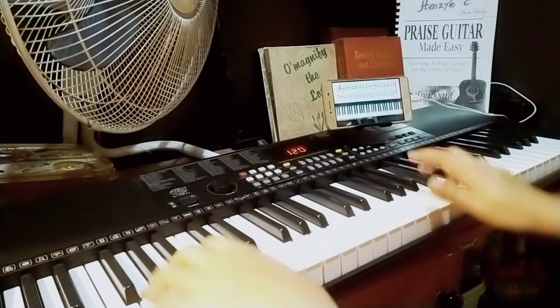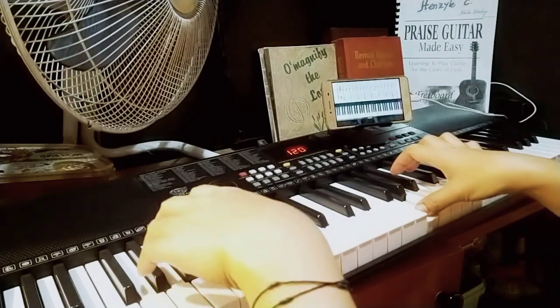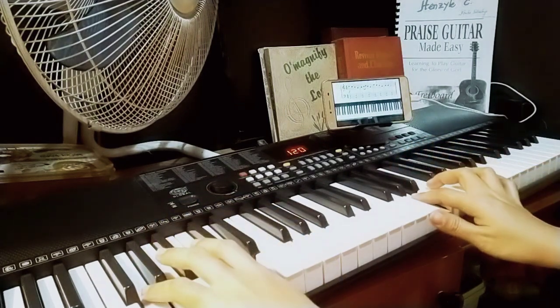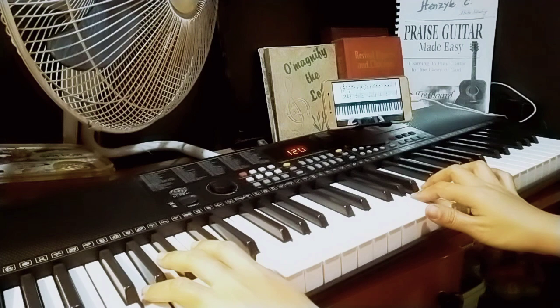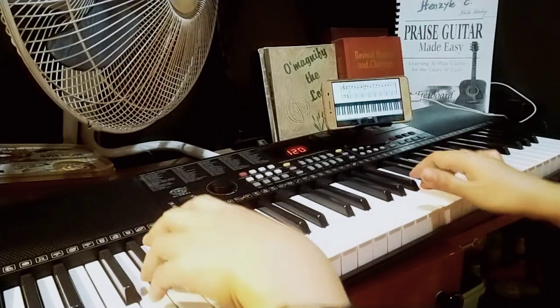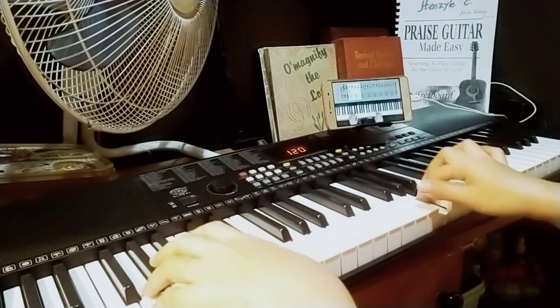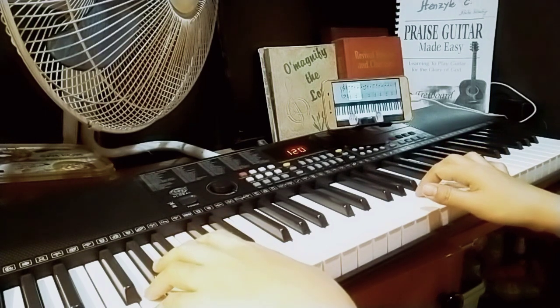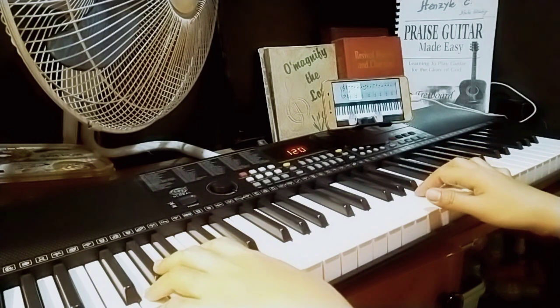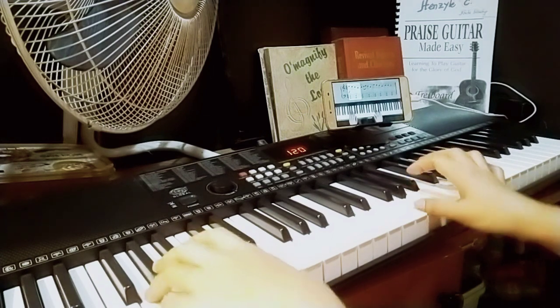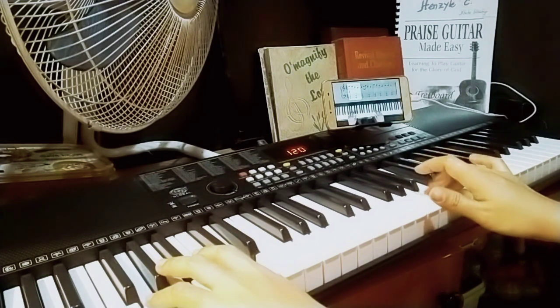Good. Now that you've heard how those two hands fit together, I'd like to challenge you to press pause and try playing some or all of it hands together. I would start just with measure 1. 1, 2, 3, 4. In fact, let's try that right now. Can you play just those first 4 beats together?